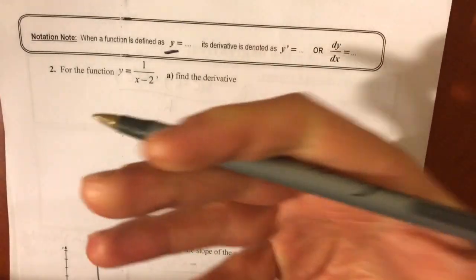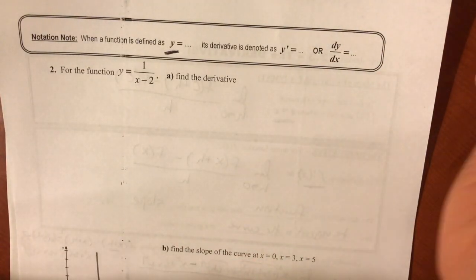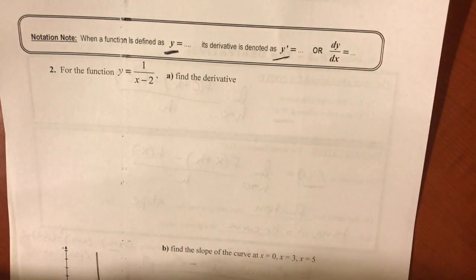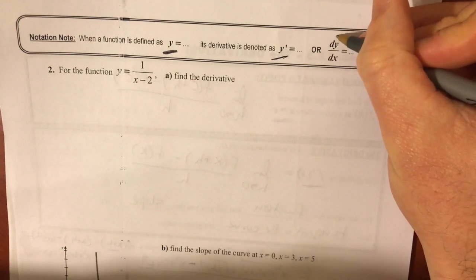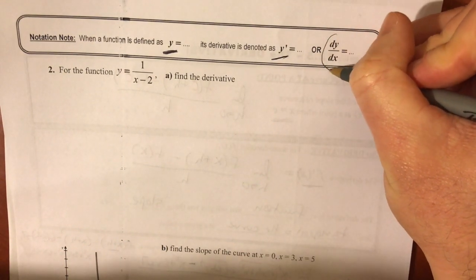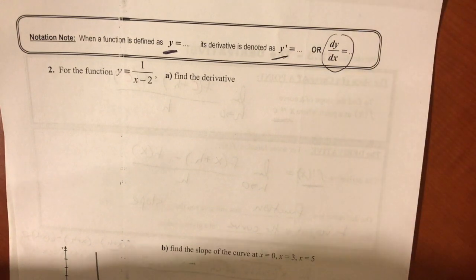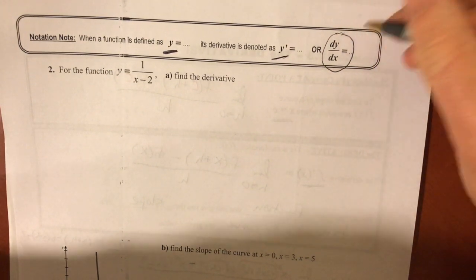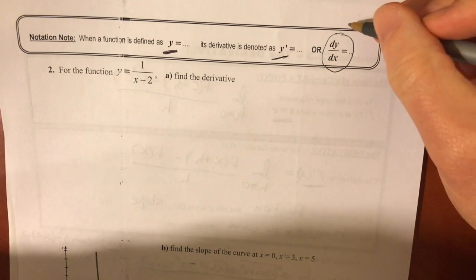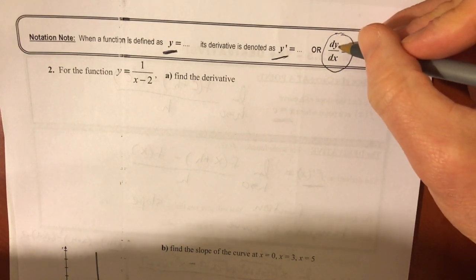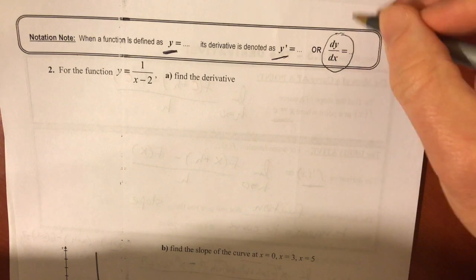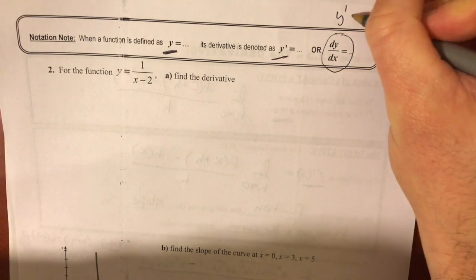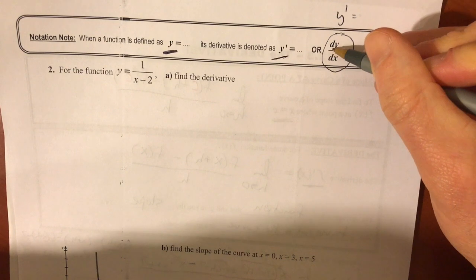If your function is just called y equals, as many equations are, well, one way is to just, fine, call that y prime equals instead of f prime. But you should also notice this notation, and for right now you don't have to absorb it too much, but this notation, called the Leibniz notation, named for Leibniz, another mathematician with Newton who kind of developed a lot of the ideas of calc. This is dy dx, or dy over dx. That means the same thing as y prime equals, but here was his idea of that notation.